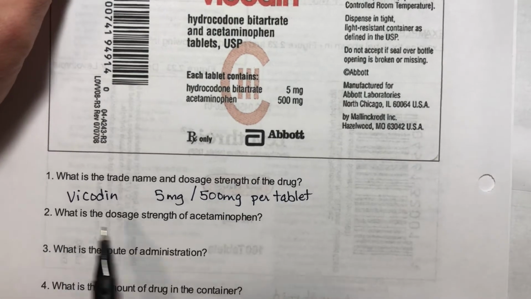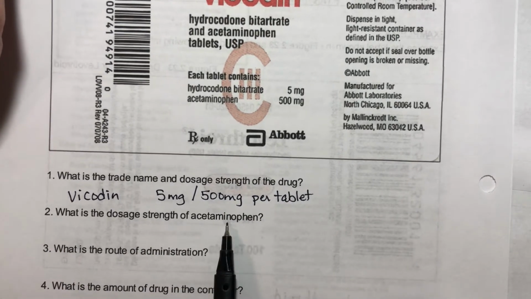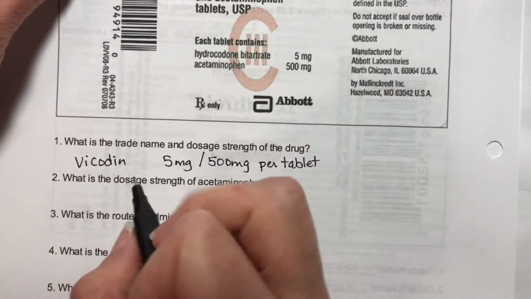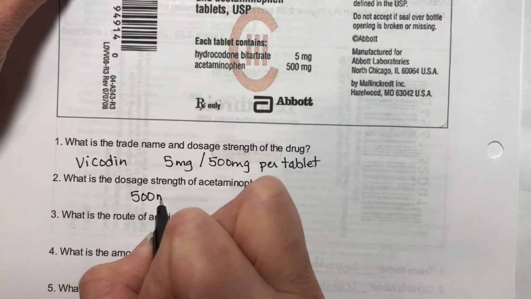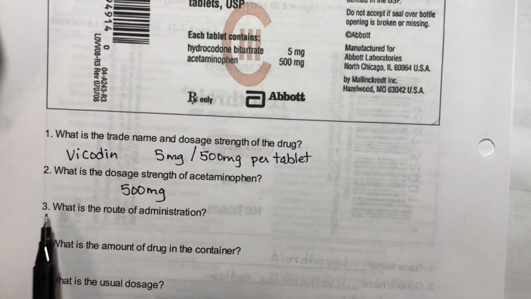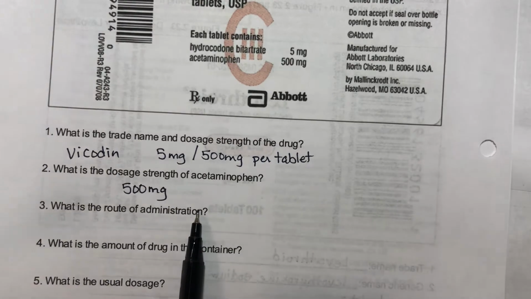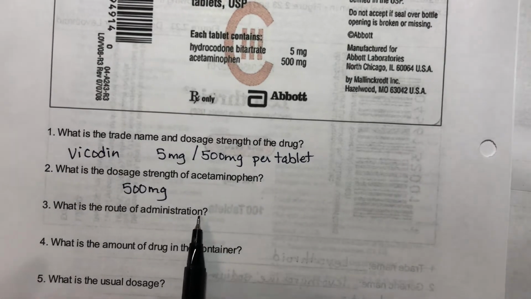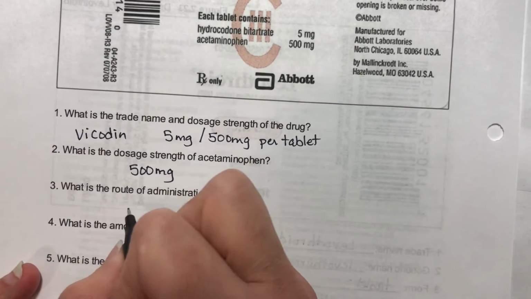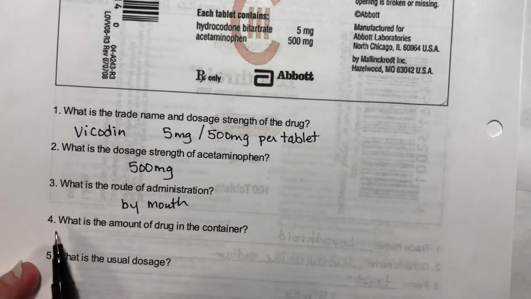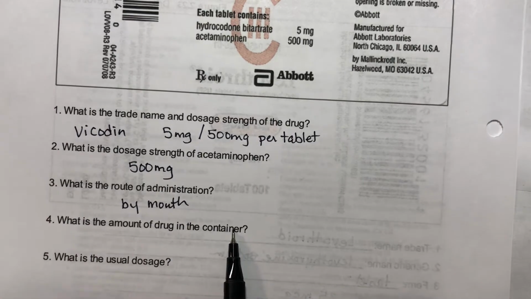Okay. What is the dosage strength of acetaminophen? So right here, the acetaminophen is 500 milligrams. Okay. What is the route of administration? Well, these are tablets, so we take them by mouth. What is the amount of the drug in the container?